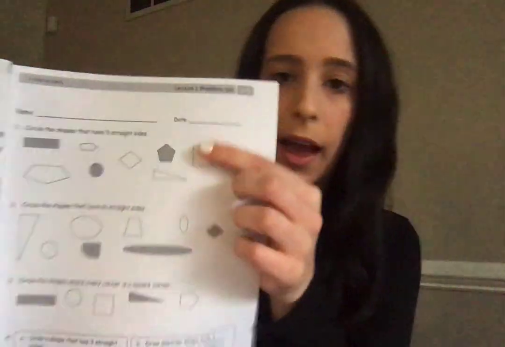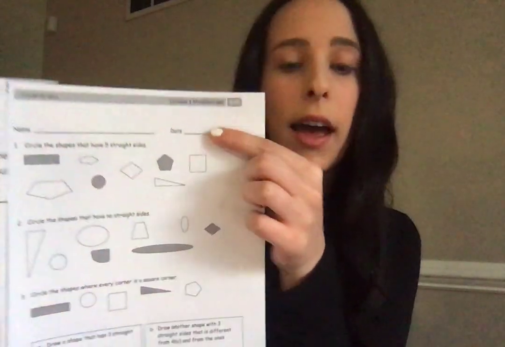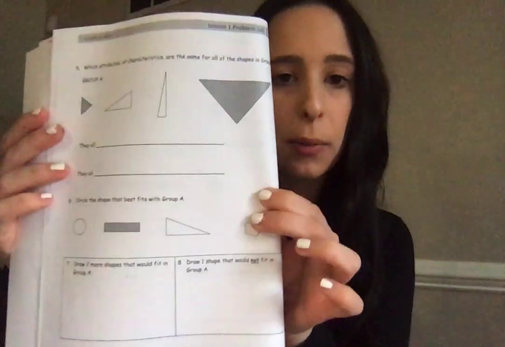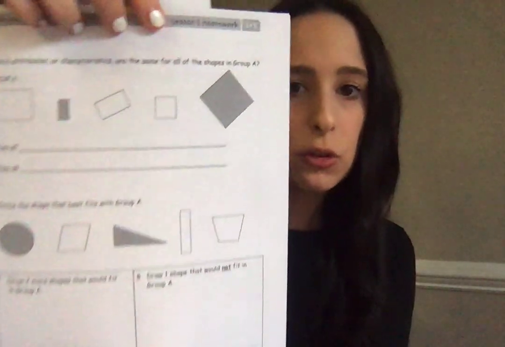So you have your problem set, and it says at the top what lesson it is and that it is a problem set. So for lesson 1, you have this page and the back page for your problem set. And then I also put in the homework. So you can see it says lesson 1 homework. It's also something extra, kind of like our spicy page, for you to get done if you want to do some extra work. And this will also really help you.